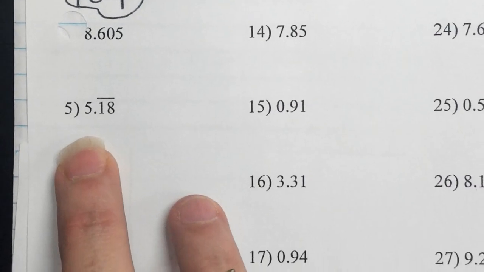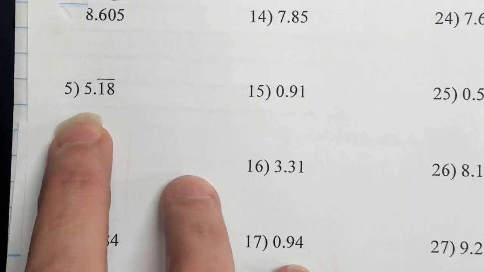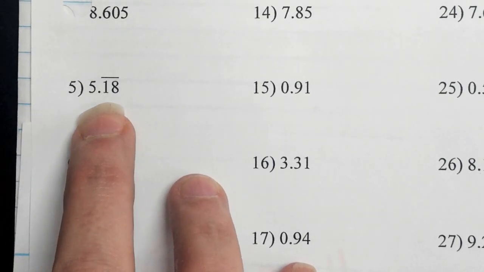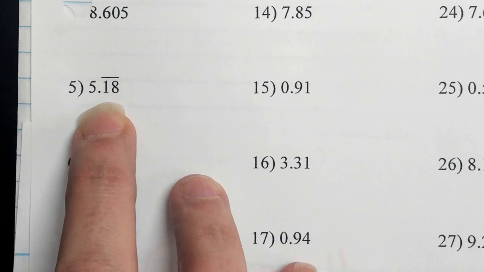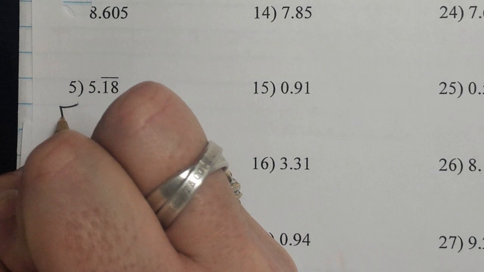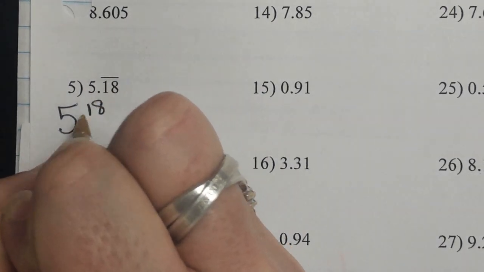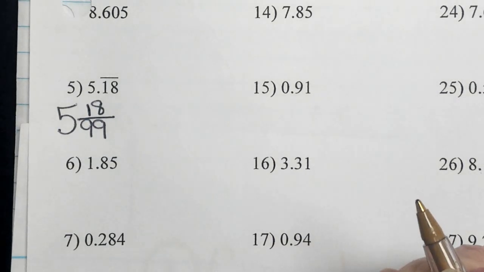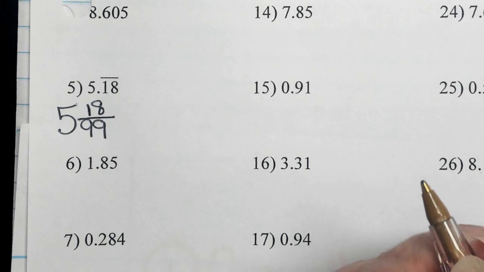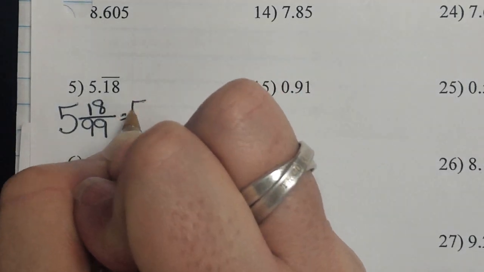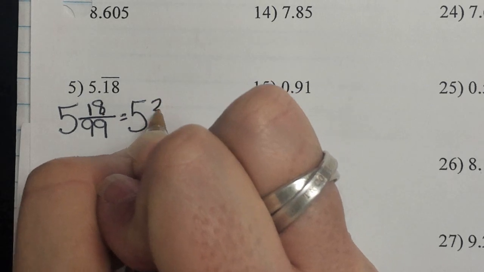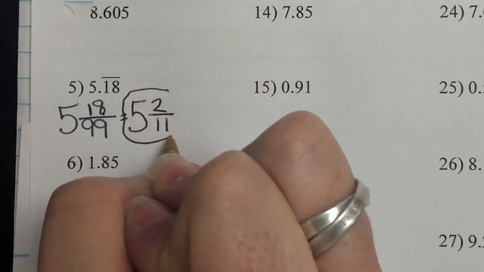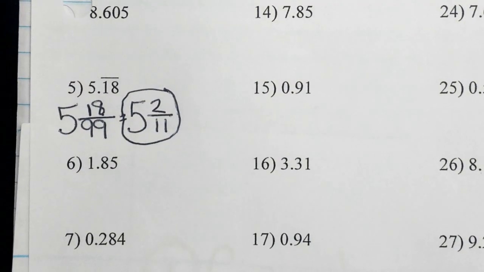Guys, look down here, because I'm going to do a few more right now. Look at number 5. 5 is a 2-digit repeater. So when that repeater goes on, it would be like 18181818. So when you write that one, 18 would be on top, but on the bottom would be 99. Now, what simplifies 18 and 99? 9, right? 9 goes into 18 twice. 9 into 99? 11.